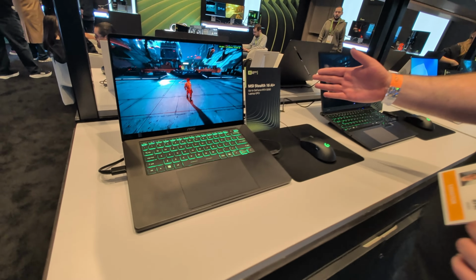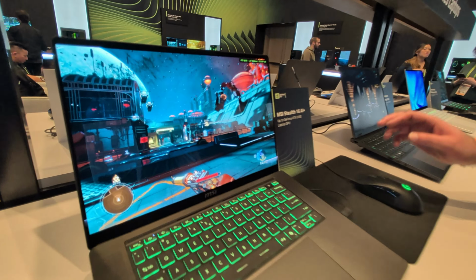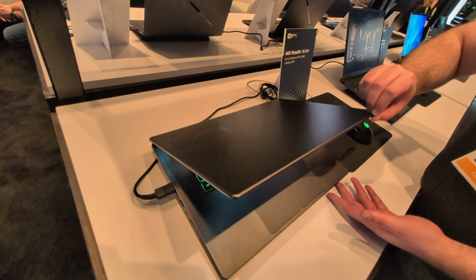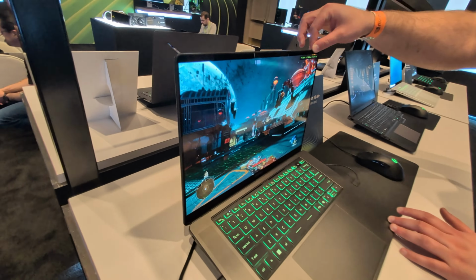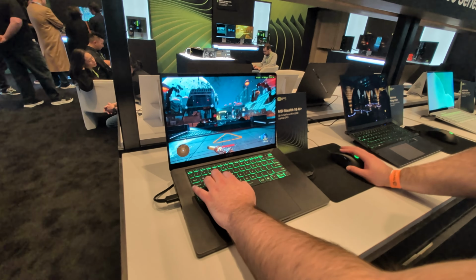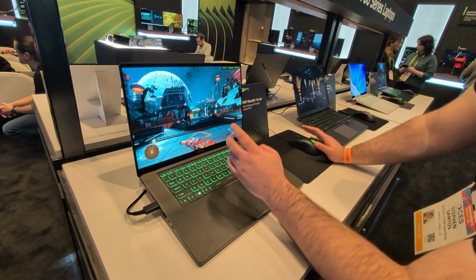So come on around here. This is the MSI Stealth 16 AI Plus. It's a new design for this year. It's much more classy, professional. You could take this to work. You could take it to a LAN party, and no one's going to make any comments. They're probably going to give you good compliments.